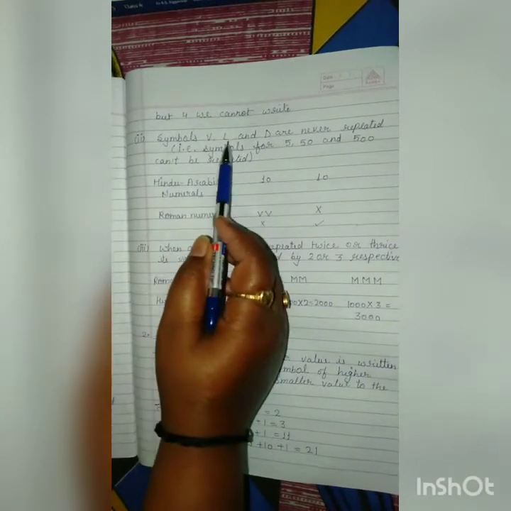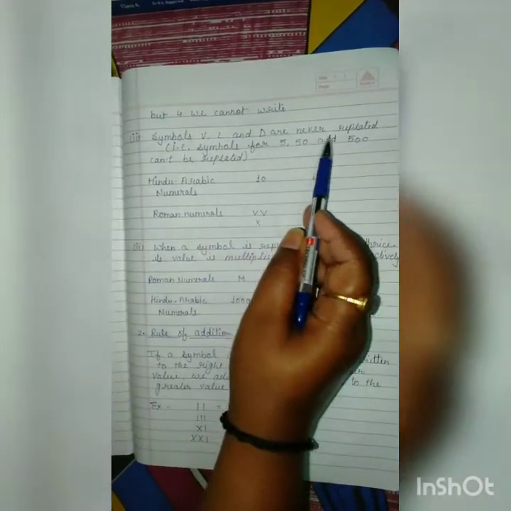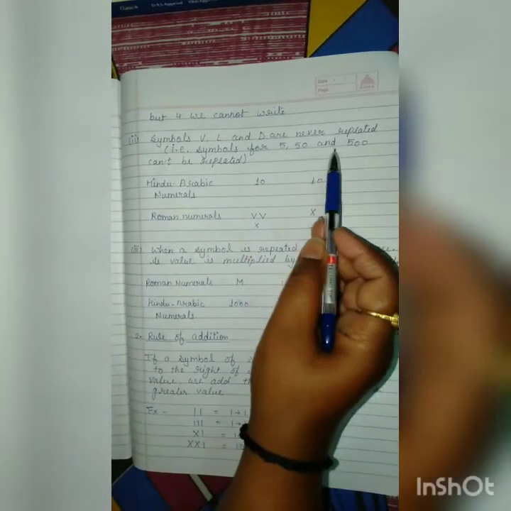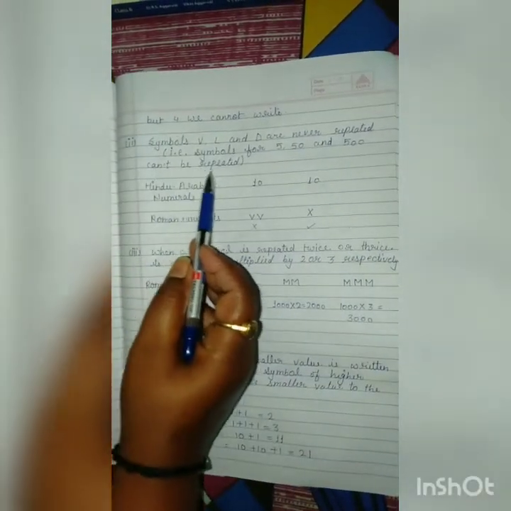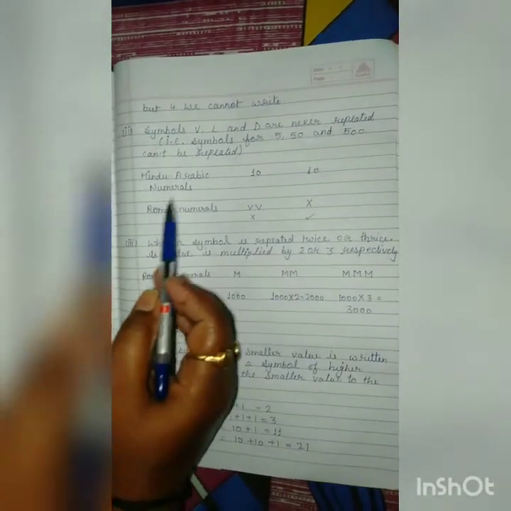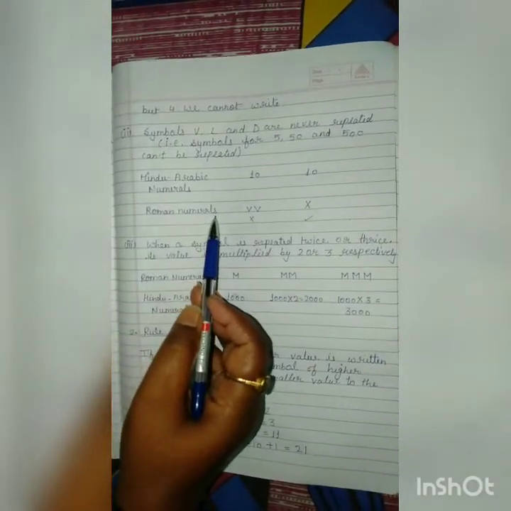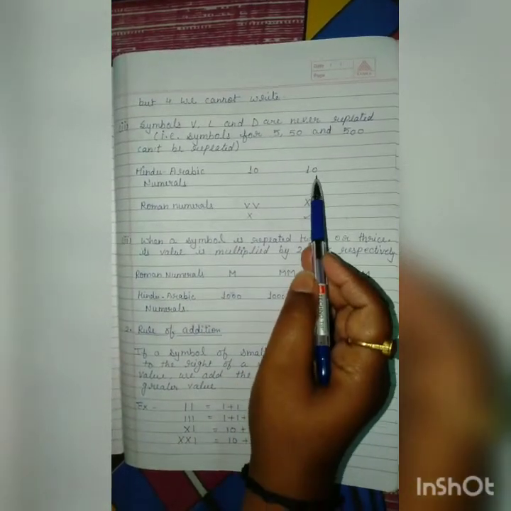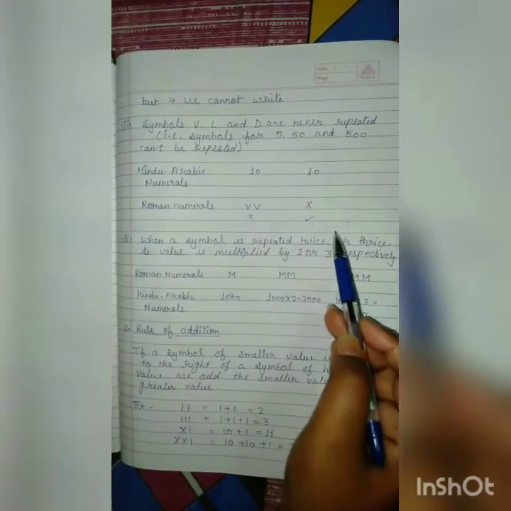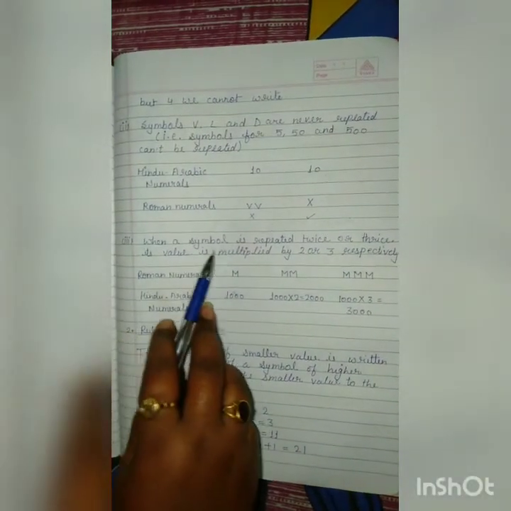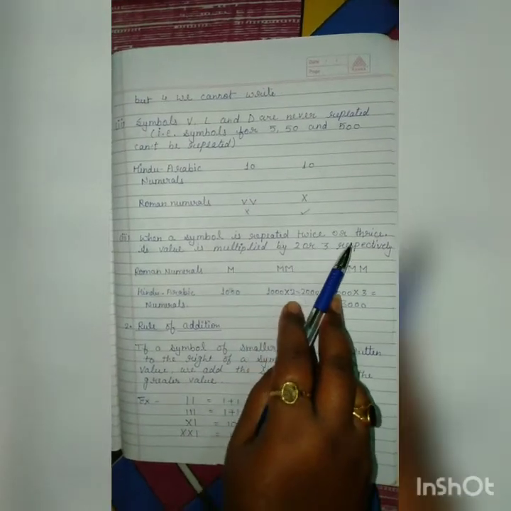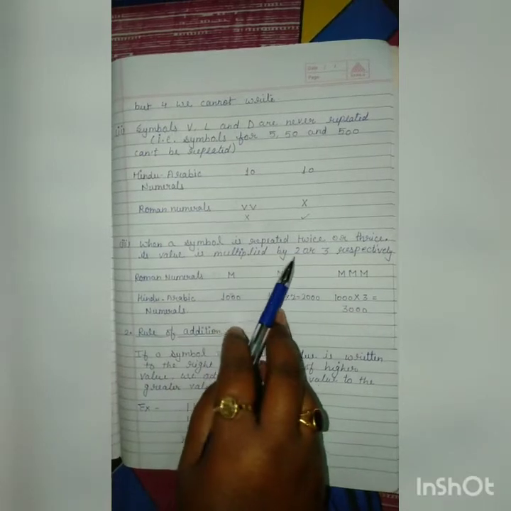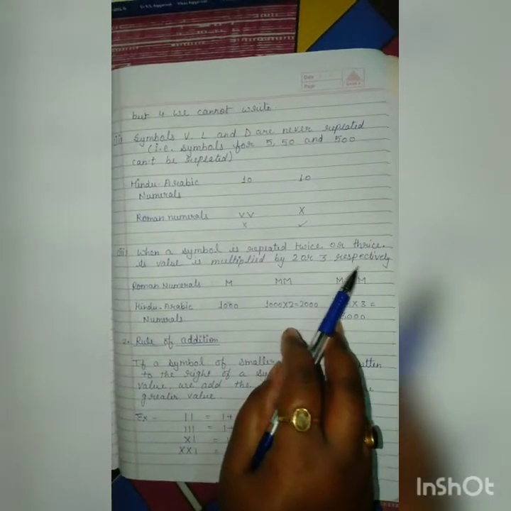Symbols V, L and D are never repeated. That is, symbols for 5, 50 and 500 cannot be repeated. Hindu Arabic numerals, Roman numerals. 10 as VV is wrong. 10 as X is right. When a symbol is repeated twice or thrice, its value is multiplied by 2 or 3 respectively.